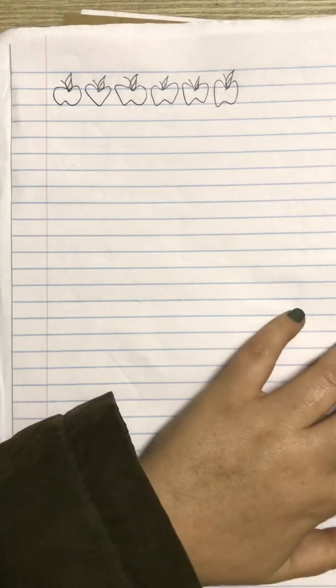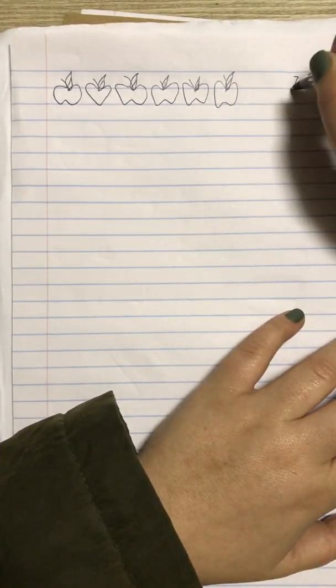And the fraction asks you to show 2/6 of the picture. 2/6 of the object has to be colored. How many will you color?